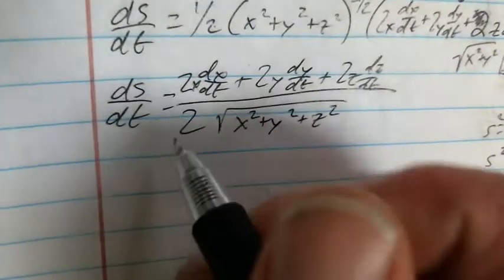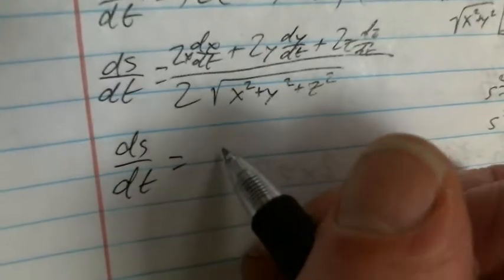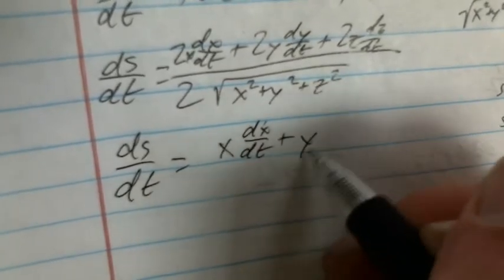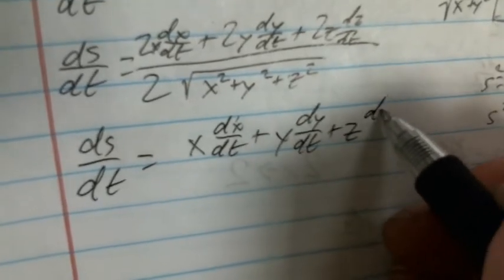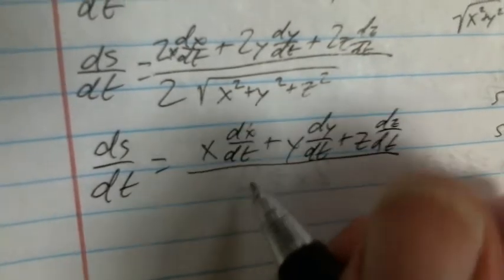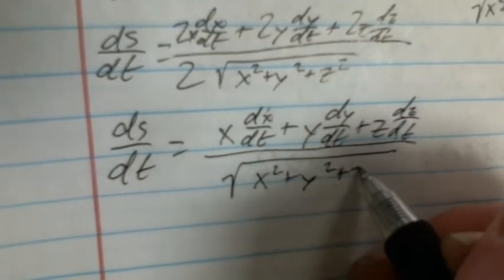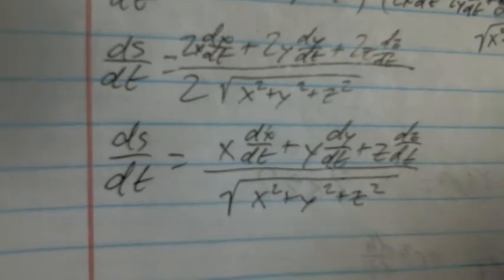And when we cancel it out, we get ds/dt equals x dx/dt plus y dy/dt plus z dz/dt, all over the square root of x squared plus y squared plus z squared. All right. Seems reasonable to me. Number 6.